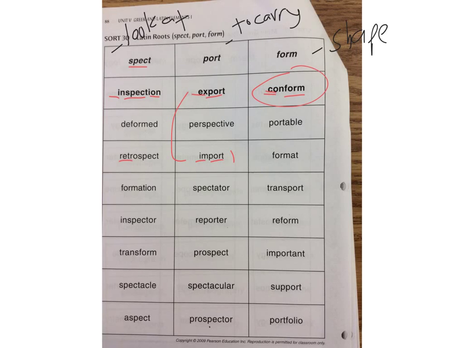Retro means backwards, and spect is look at. So retrospect is looking back. You're reflecting and looking back through things.